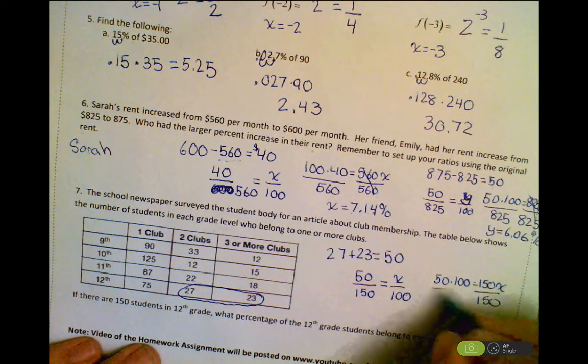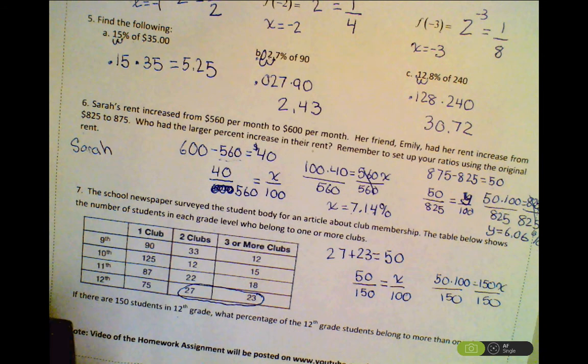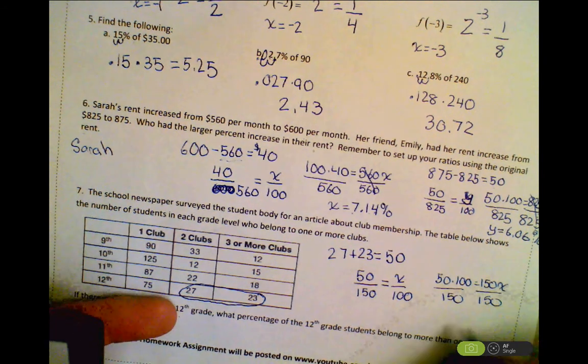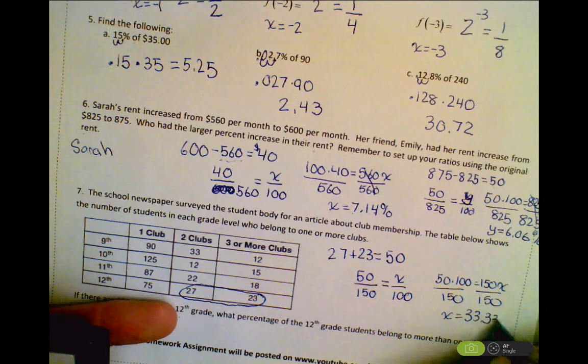And we put all that in your calculator. So 50 times 100 divided by 150 equals 33.33%. That's 1/3 of the people.